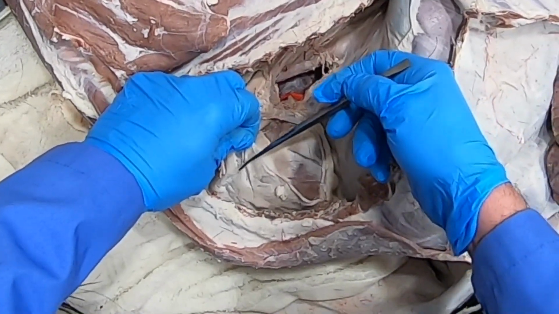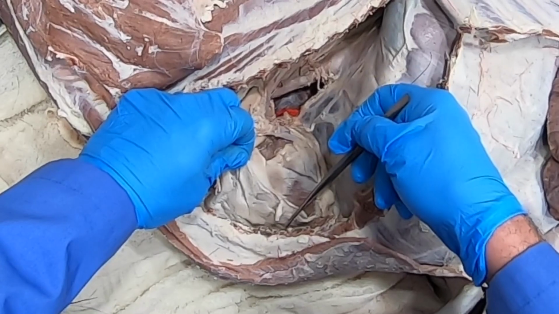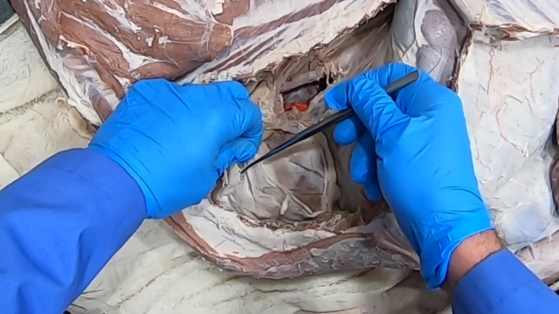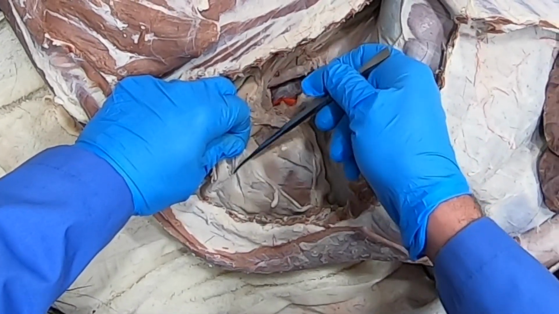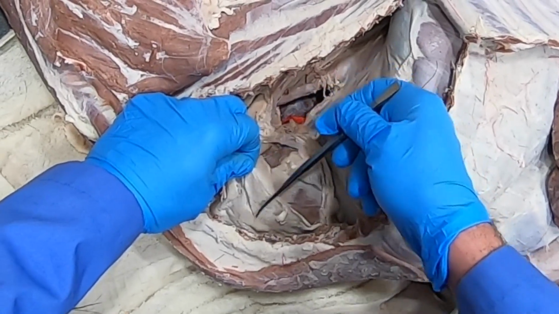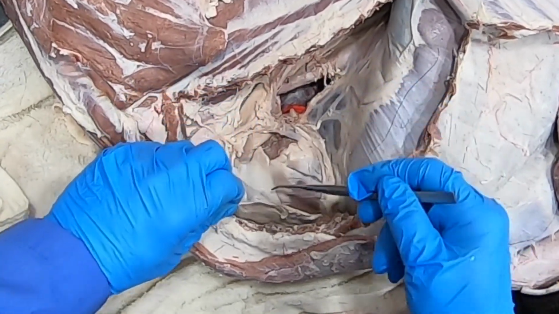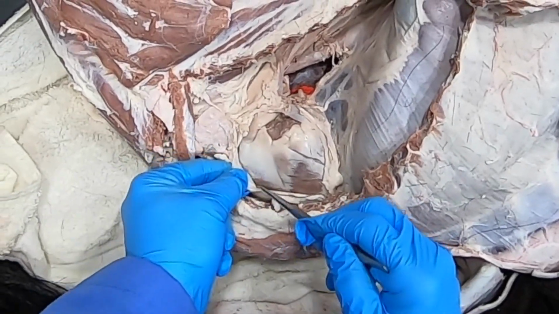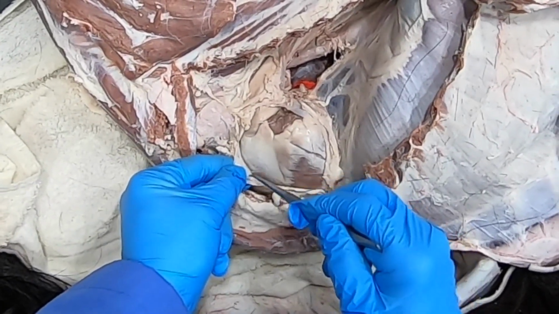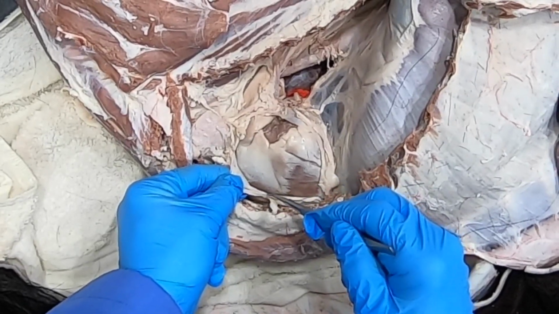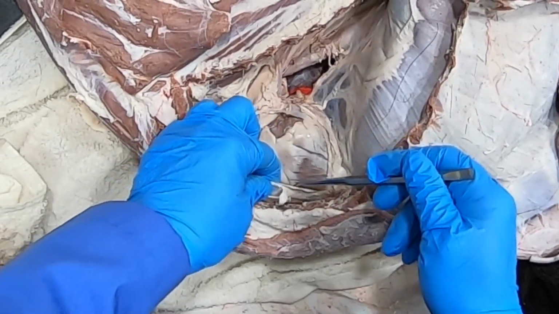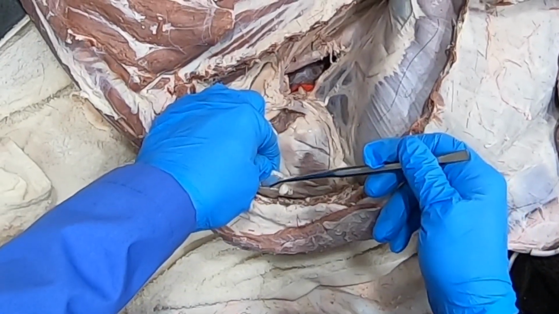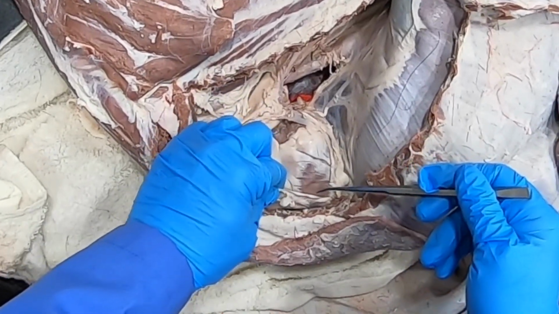So we see surrounding the heart here is our pericardial sac. Remember, it's got the pericardial mediastinal pleura on this side. This inner surface is going to be the parietal serous pericardium. And in between the two, we're going to have that tough fibrous pericardium.